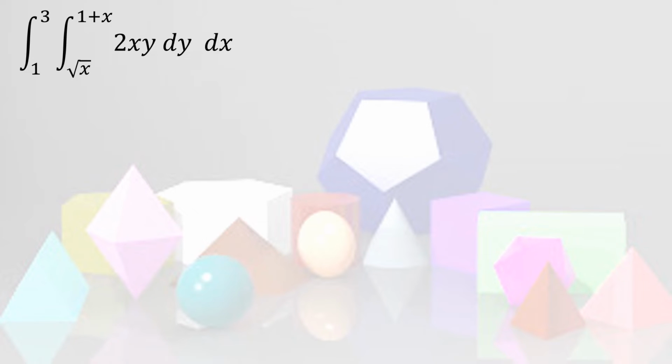Now let us have another one. We are going to have the double integral of 2xy dy from square root of x to 1 plus x, dx from 1 to 3. So we start from the inside going outside. So let us have the integral of 2xy dy from square root of x to 1 plus x.